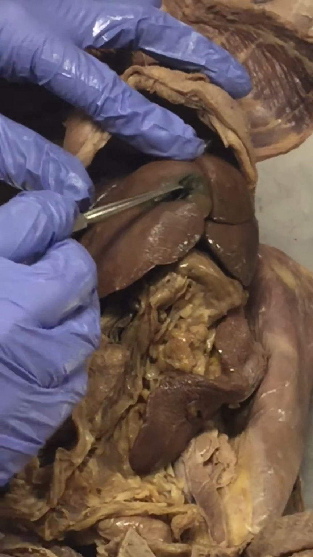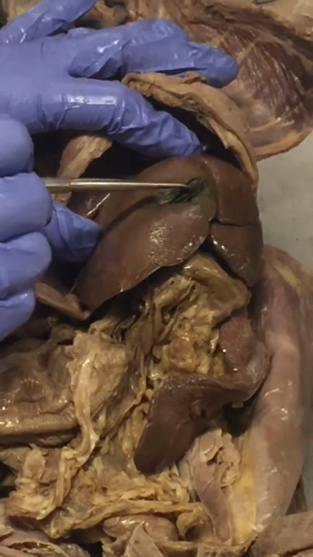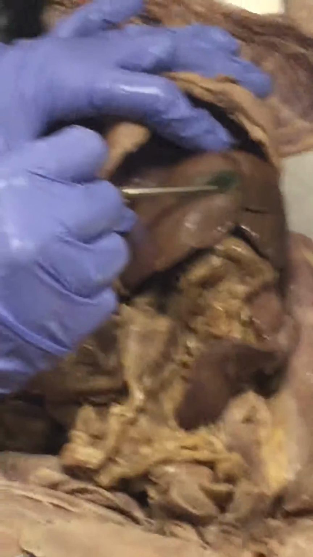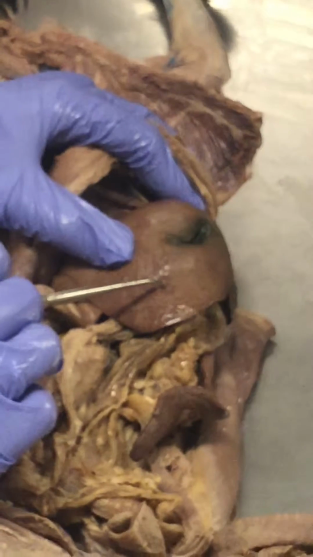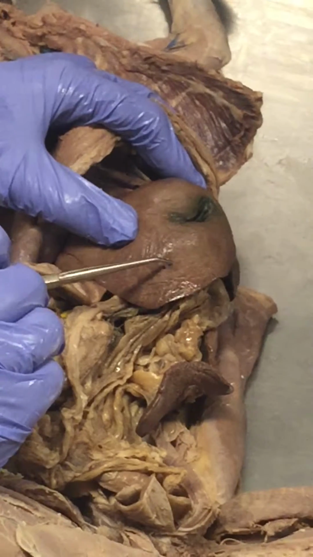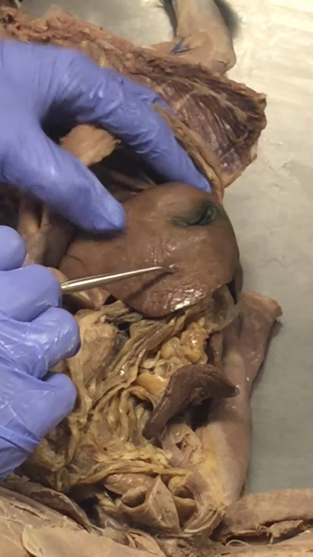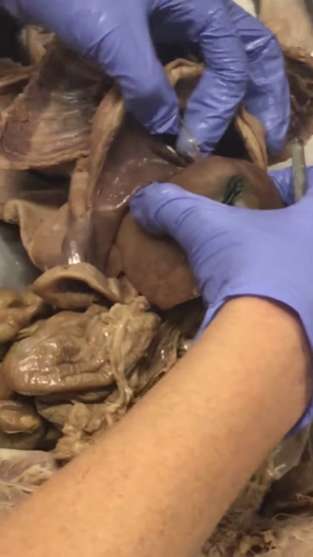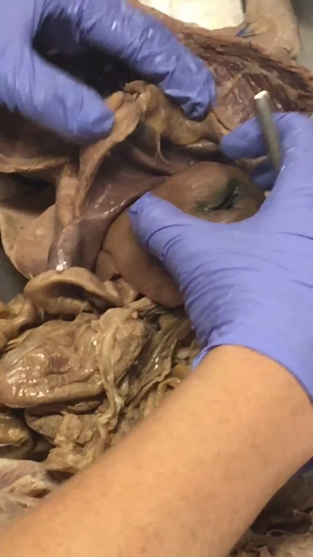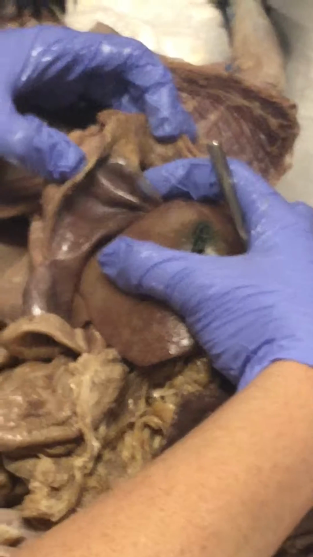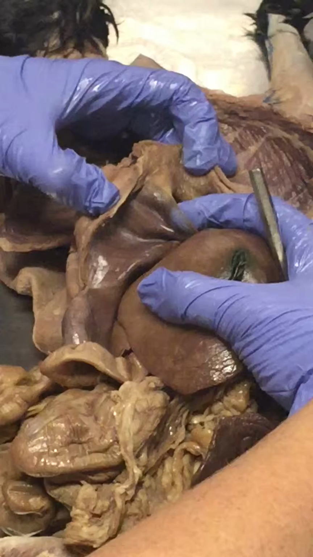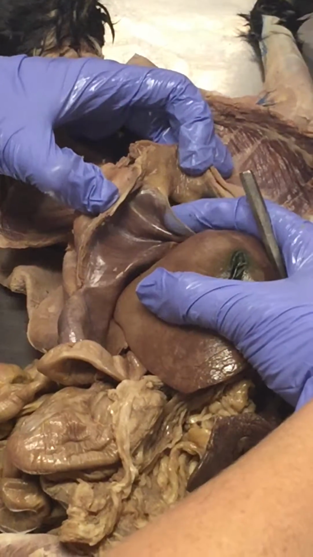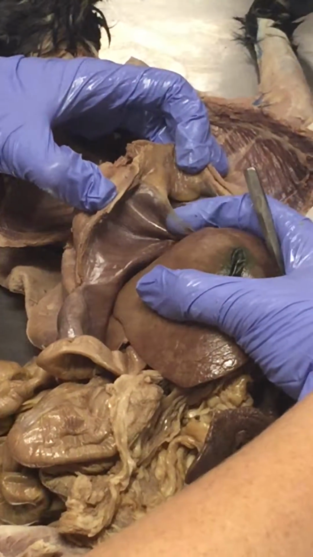Liver. What's this? What's the function? Stores the bile. What's the function? Makes bile or filters blood. What's this little thing here? It's the falciform ligament. What's the embryological origin? It's ventral mesentery.